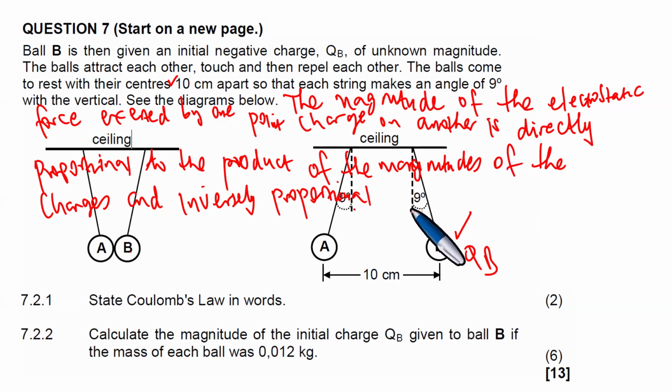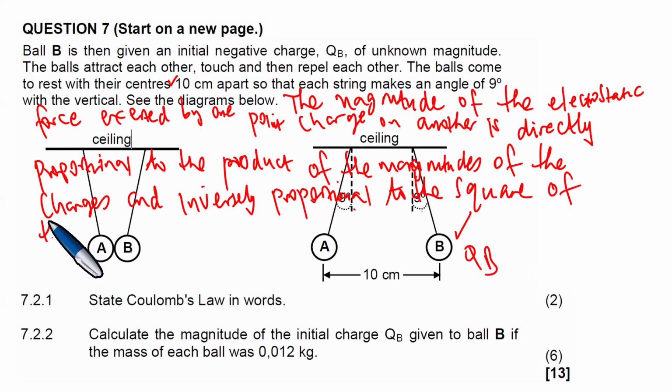Inversely proportional to the square of the distance between their centers, or between them.